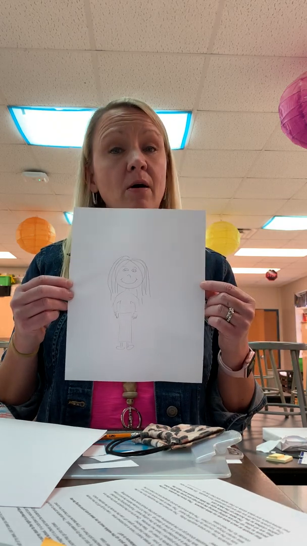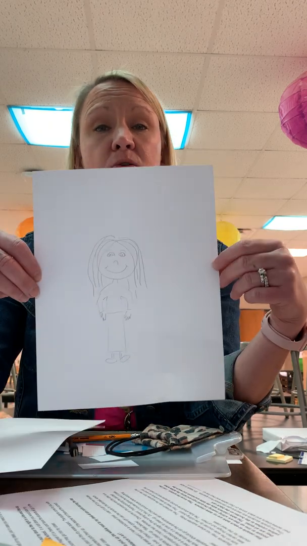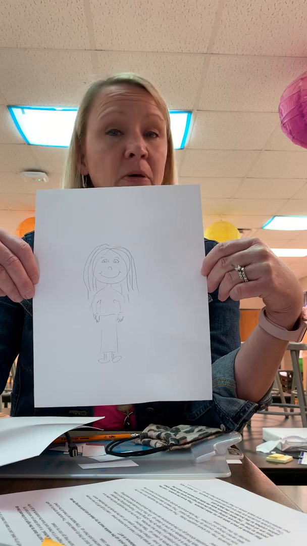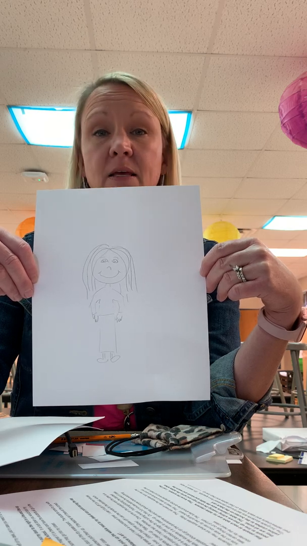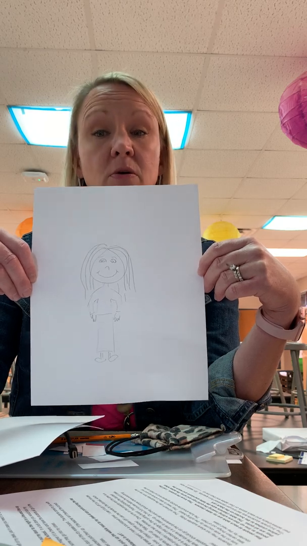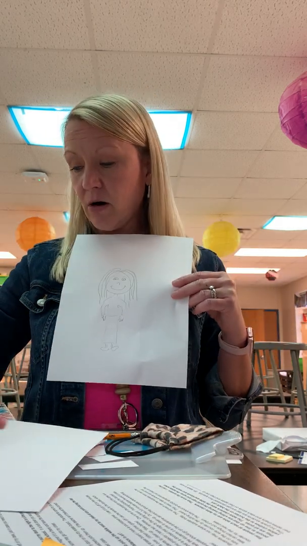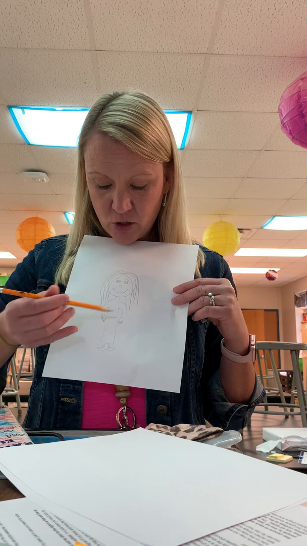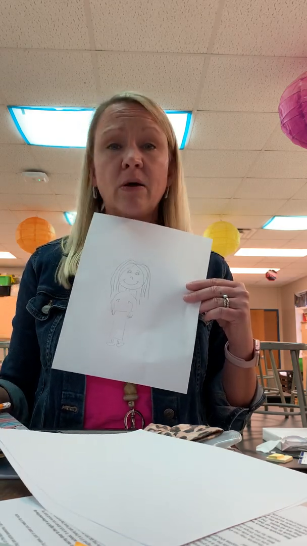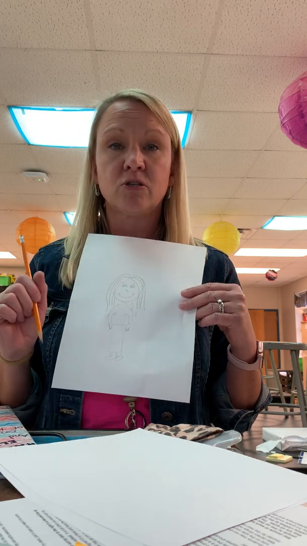If you notice on my example right here, I used pencil and I made lines and shapes. I did not use my pencil and color anything in with Sharpie, okay? Or I mean, not with Sharpie, with pencil. So a lot of my friends in kindergarten, they get their paper and they start just coloring things in with their pencil. But in a minute, we're going to add color. So we don't need to do that. We just have to add lines and shapes.